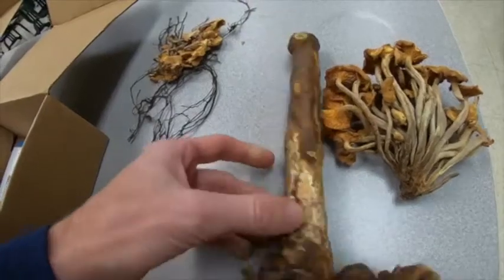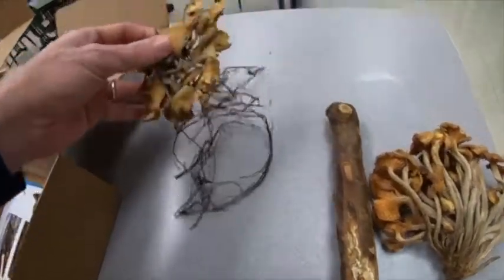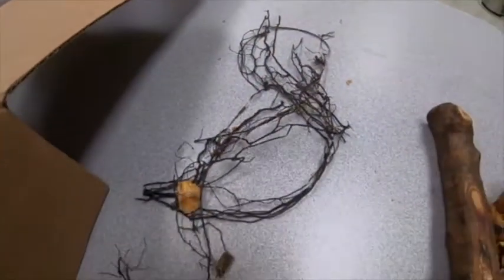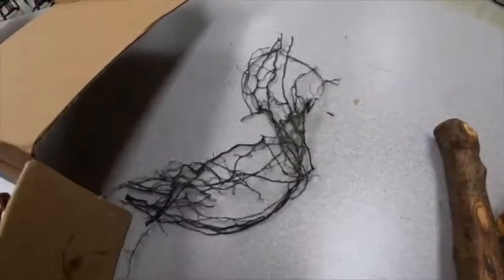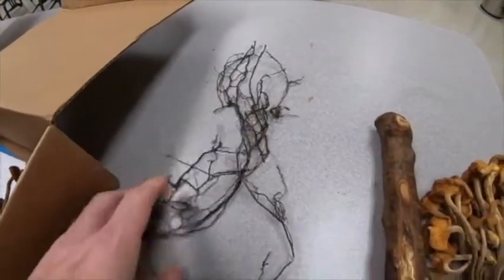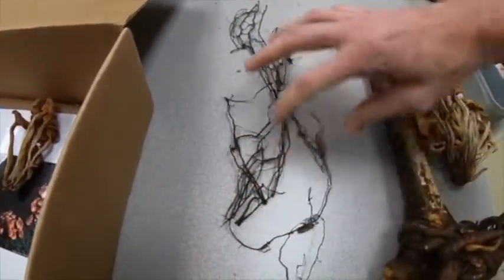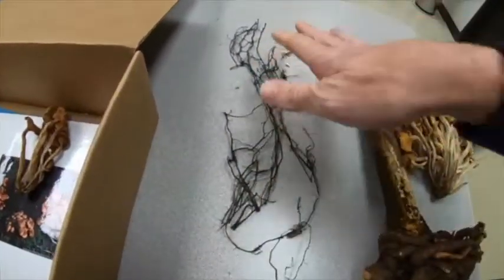And in addition, a lot of these Armillaria species also produce these things called rhizomorphs. Rhizomorphs are root-like structures. Rhizomorph literally means root-like, or root-looking structure. And they move through the soil. It allows the fungus to actually find more host tissue.